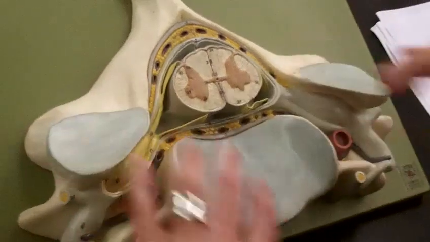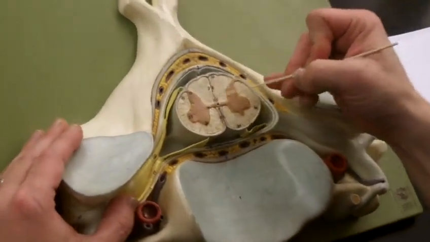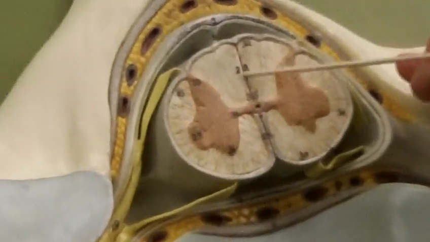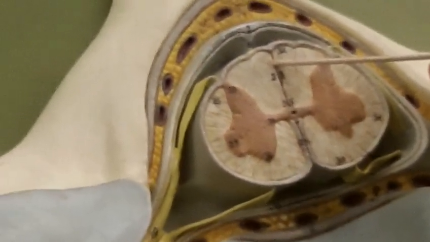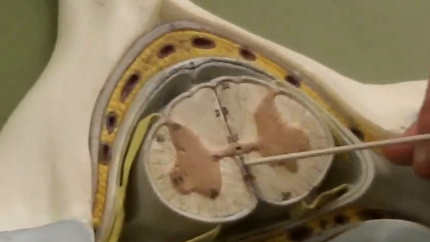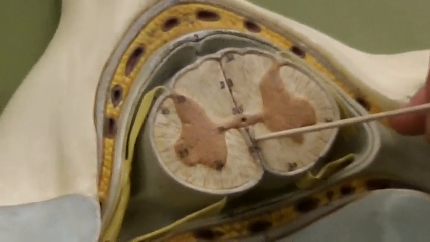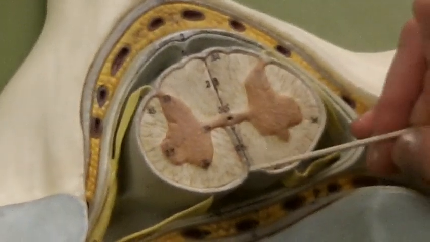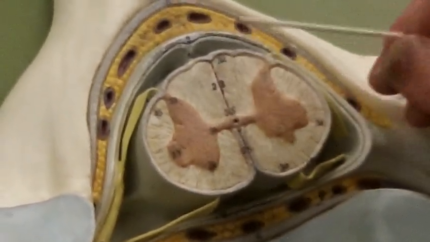But if you didn't have the bone around it, the vertebrae around it, then what you do is you look for these grooves here. So the groove that isn't as deep, that's called the posterior median sulcus. And the groove that's deeper is called the anterior median fissure, because fissures are deeper than sulci. So that tells you that this is the anterior side and that's the posterior side.